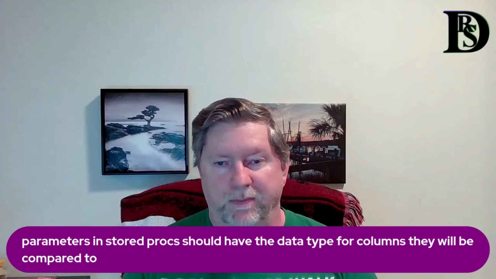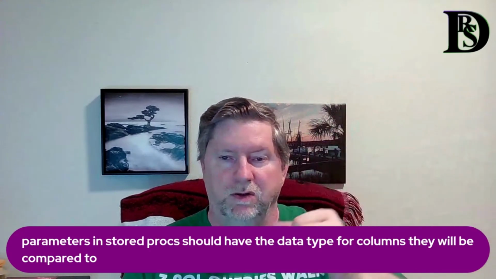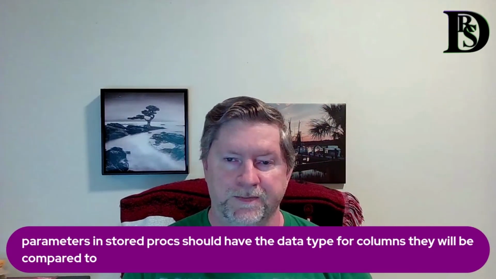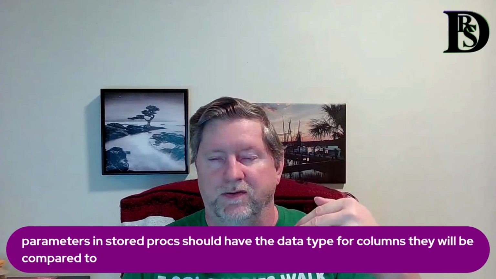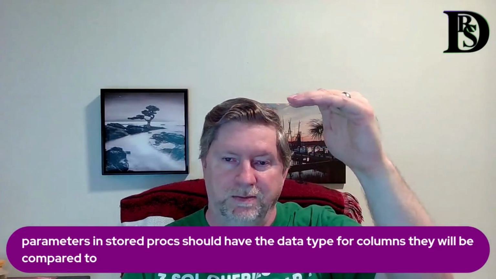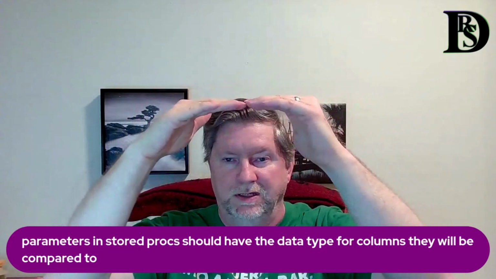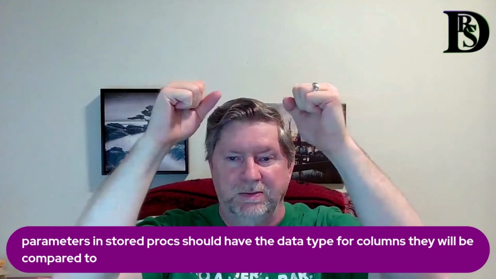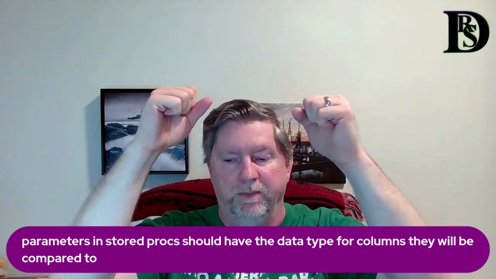And when that parameter gets passed into the stored procedure with the value, it's being compared to a column that is varchar. Well, SQL Server then has to do a conversion up to the highest data type in order to compare the parameter to the value that's actually sitting in the database. The same thing happens with an int and a big int. There has to be a conversion there in order for SQL Server to do a join or compare parameters.